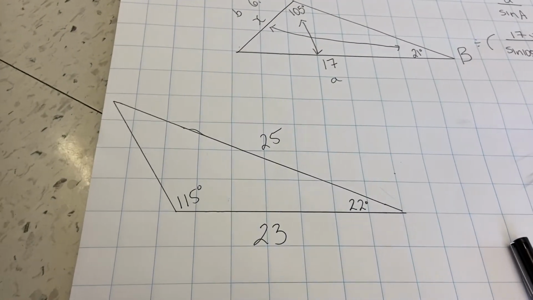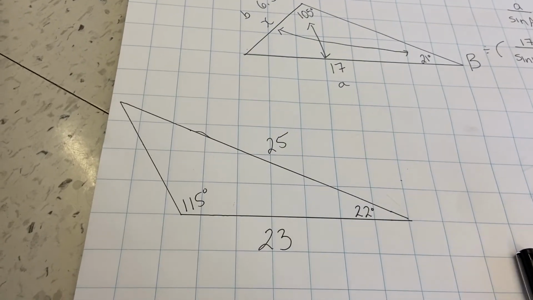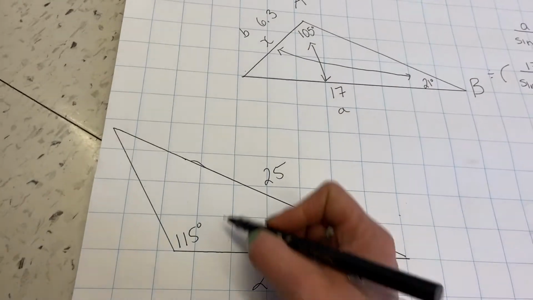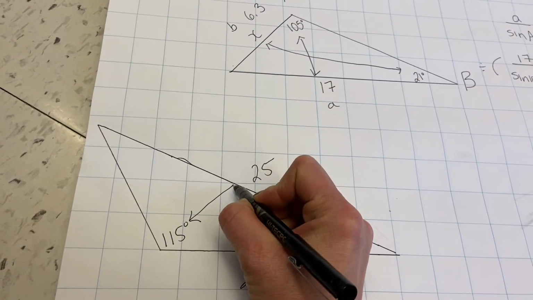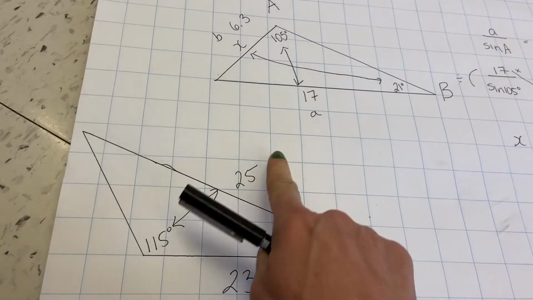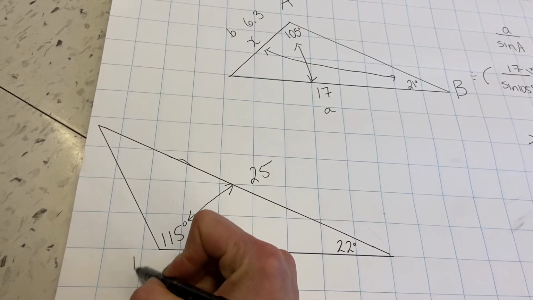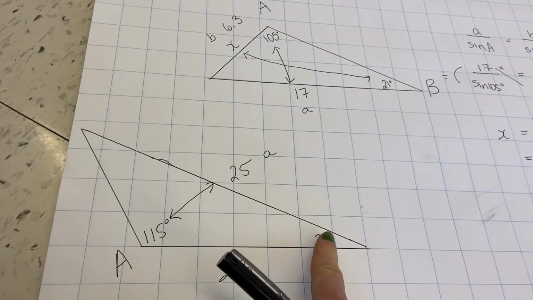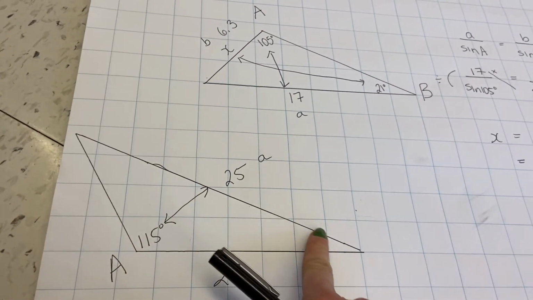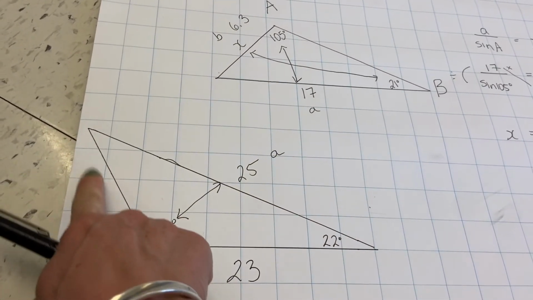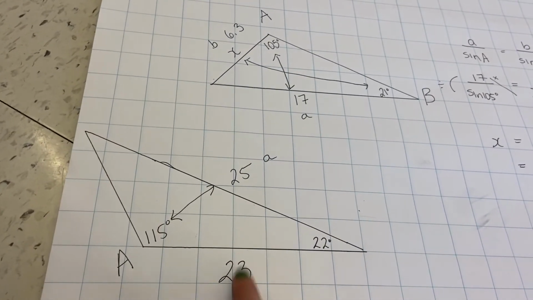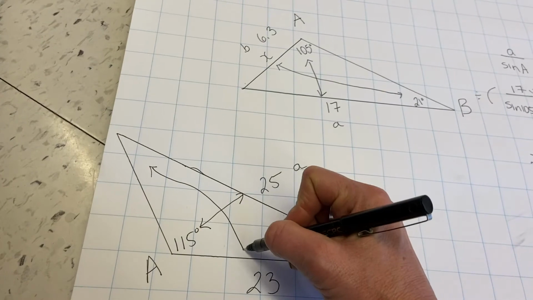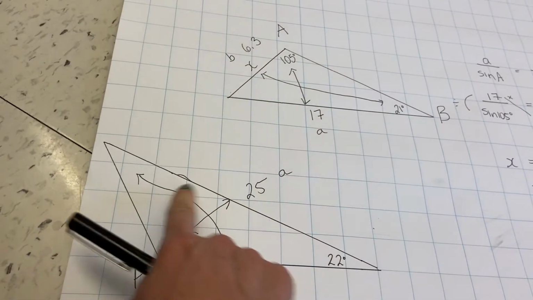Here's the example. I want to try to use the sine law. Remember, for the sine law, I need to have things that are opposite to each other. So that works here because I have 115 and 25. So we can call this A and this little a. Now, the problem is I've got the 22 here, but I don't know this side. And here I've got 23, but I don't know this angle. And the only way I can use the sine law is if I have opposite things.